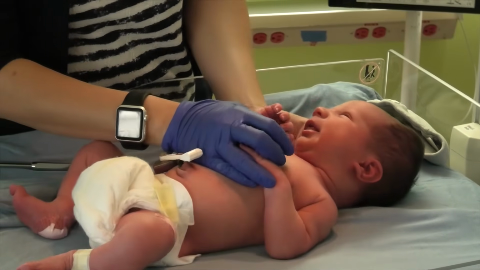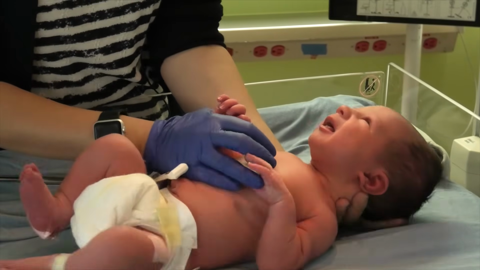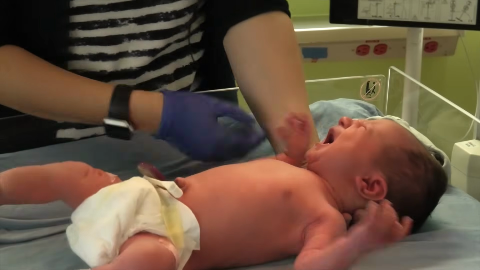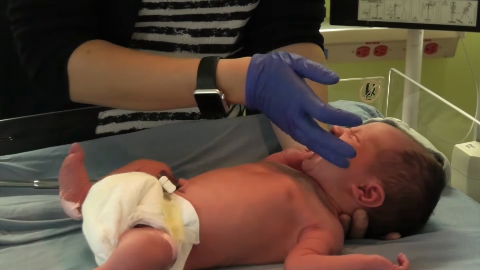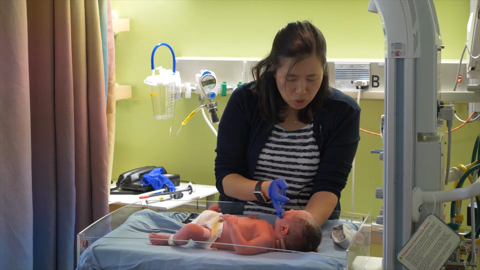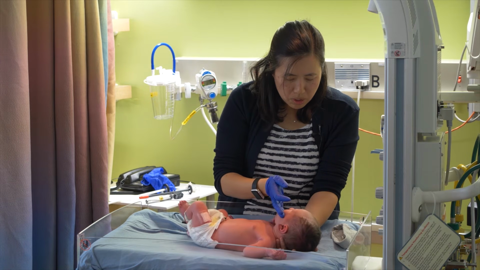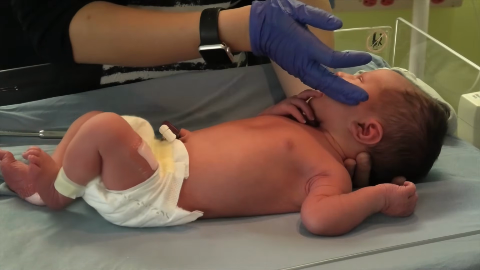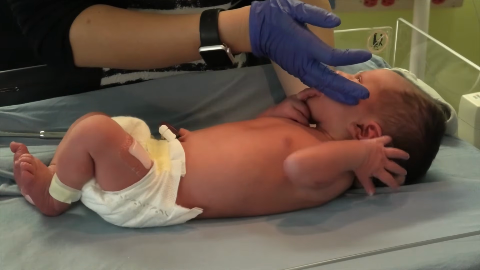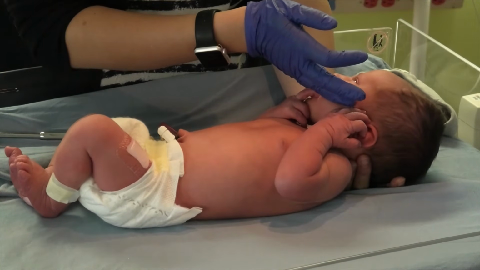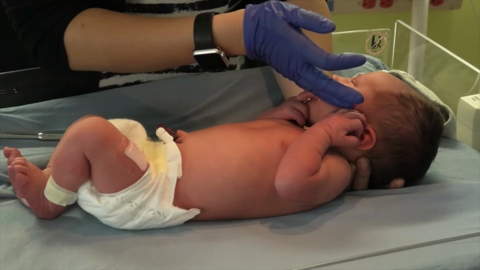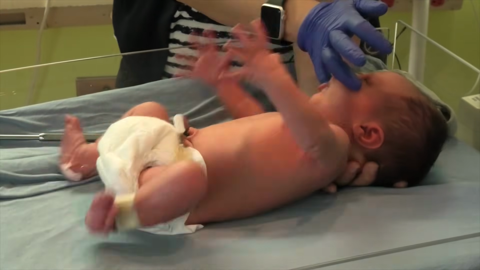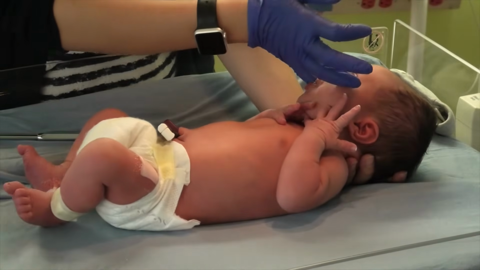Another way to check a Moro is to put your hand underneath his neck, slowly lift his head up, and then drop it quickly. Sorry, my hand is in the way there. Oh, buddy. I think this guy's getting a little hungry. So some different techniques for soothing in the middle of the exam: shushing, and giving him something to suck on. Okay. Good. Let's see if I can do the Moro this way. There we go. That was a full Moro.